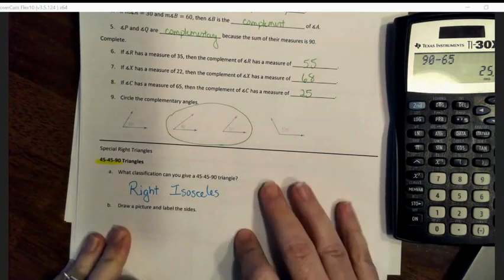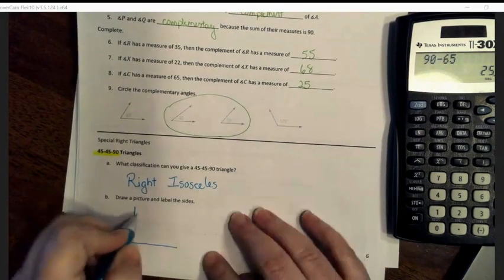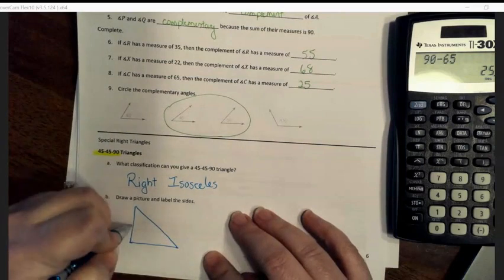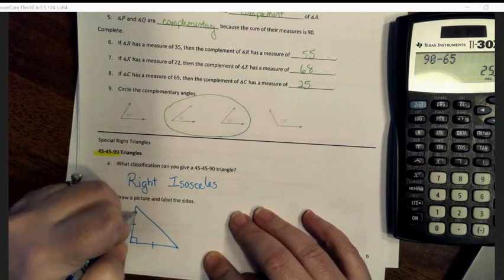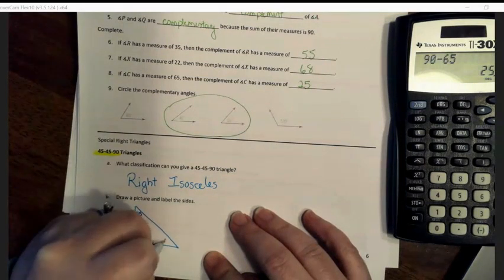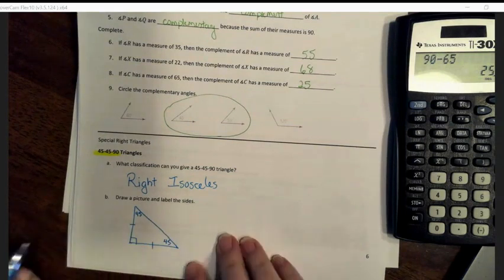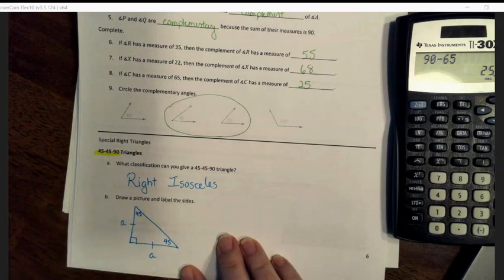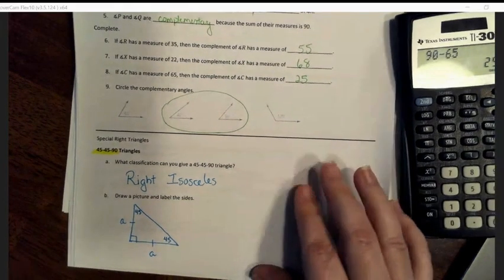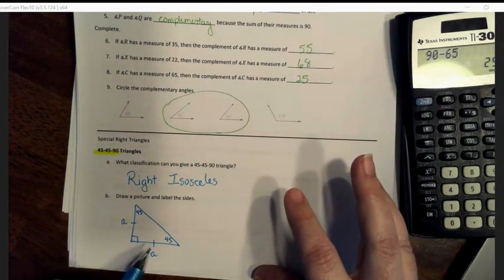Okay, draw a picture and label the sides. So I'm going to draw a right triangle. I want these two sides to be the same. I know that these angles are 45 and 45. Okay, so we have a hypotenuse, and these two sides are the same. So I could put this side's A, then that side would be A. Okay, so I don't need to use A and B like we normally do in Pythagorean theorem, because they're the same. So we could do A squared plus A squared, since they're the same.